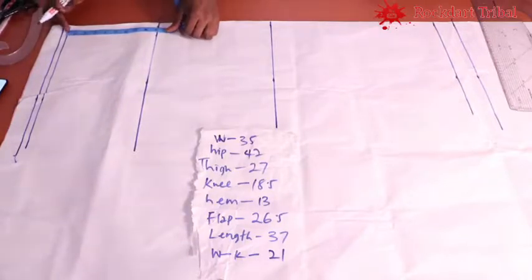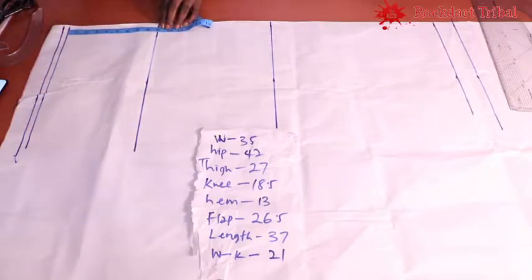So now to get the hip line, what I'll do, I'll take my measurement from the waist to the crotch line. I'll divide it by 4. Whatever I get will be my hip line.